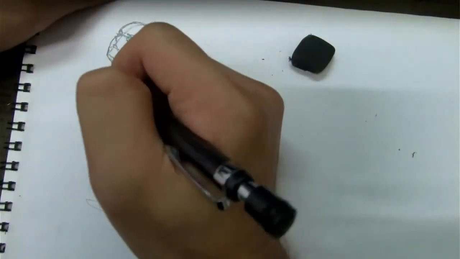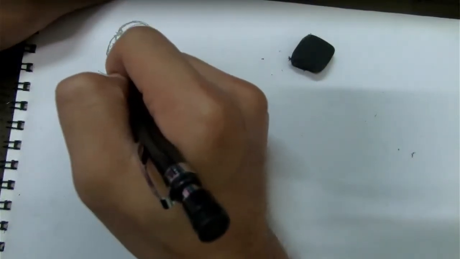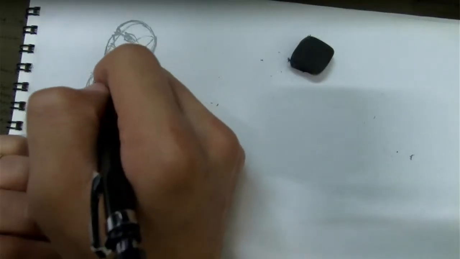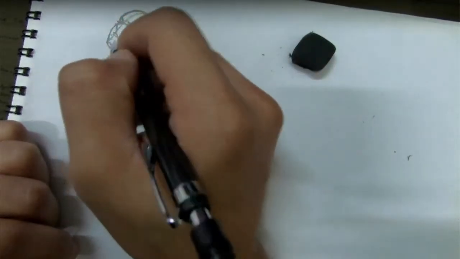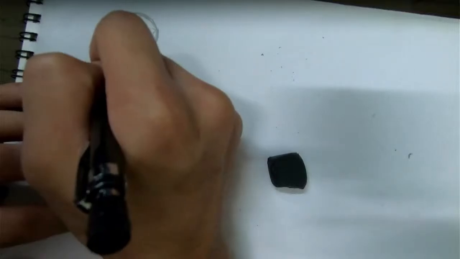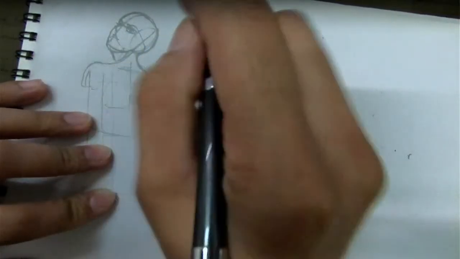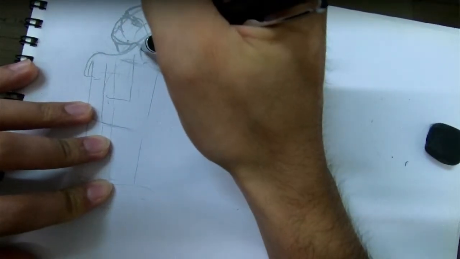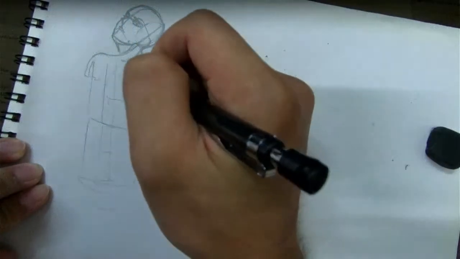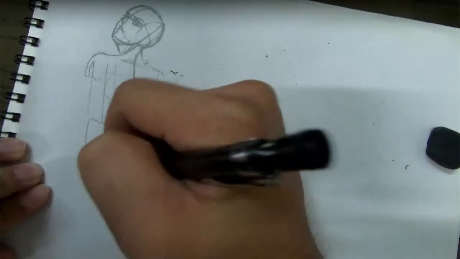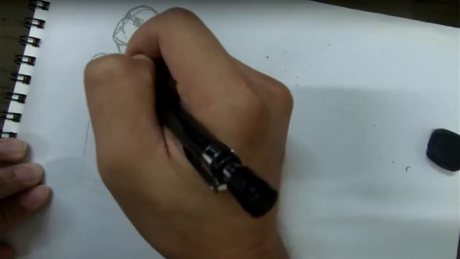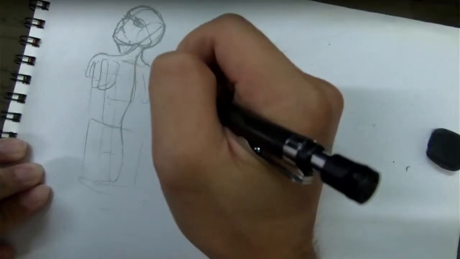Okay, so back. This is your shoulder. This is her scapula.